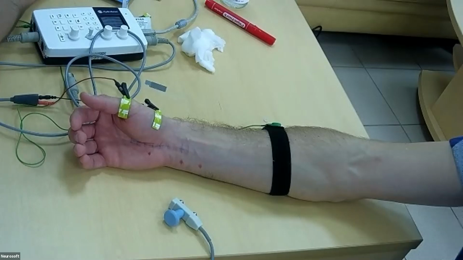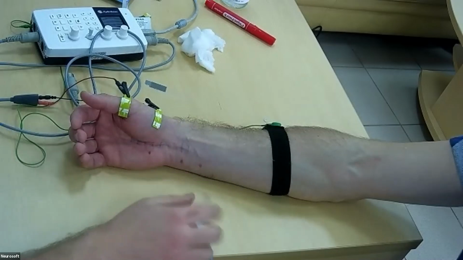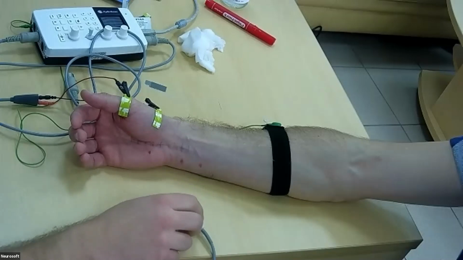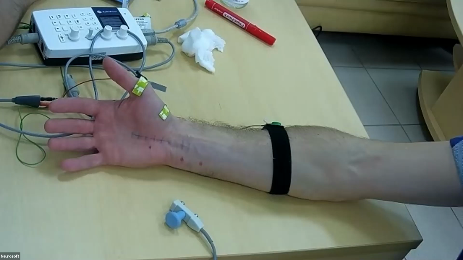Now we set electrodes, ground in the same place. We already have a scale, so we will use almost the same scale for motor inching.